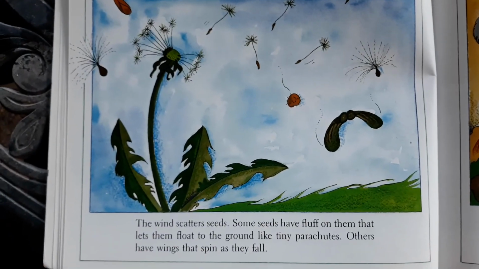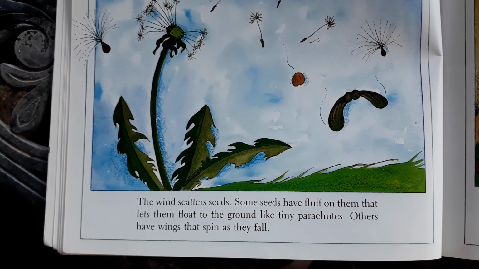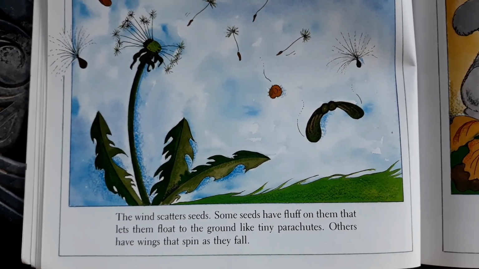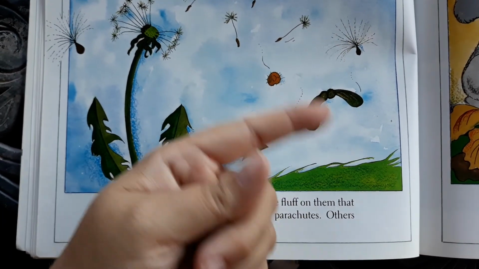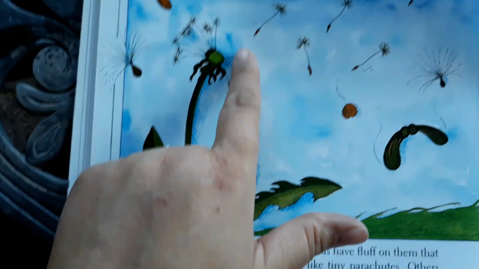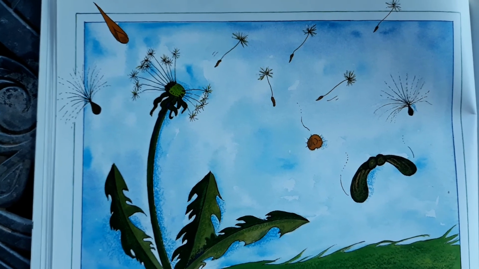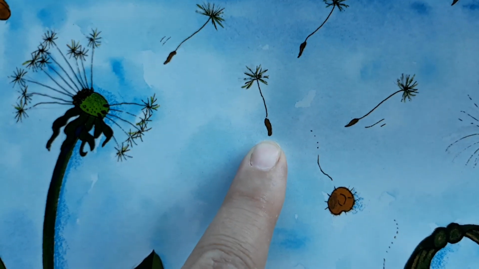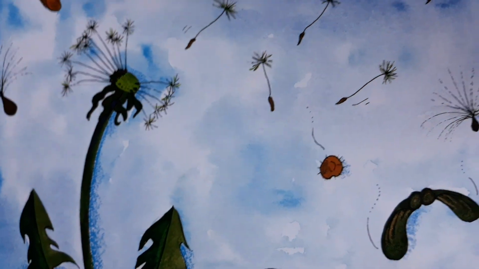Here's one of those dandelions I told you about. The wind can scatter the seeds. Some seeds have fluff on them that lets them float to the ground like tiny parachutes. Others have wings that spin as they fall. There's one of those I told you about that goes round and round as it goes down to the ground. But look at these guys. They will blow away in the breeze, and the wind will carry them to someplace else, and that little seed at the bottom will settle. And if it gets warm from the sun and gets some water and gets under the dirt a little bit, it will grow.